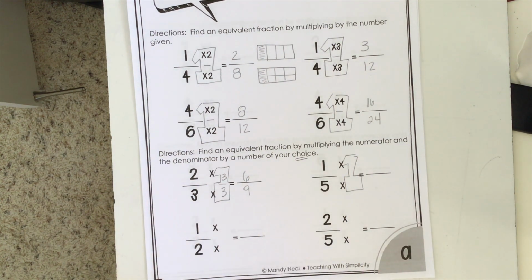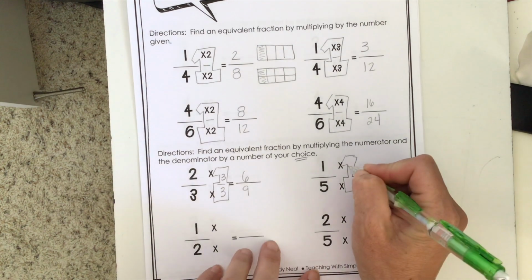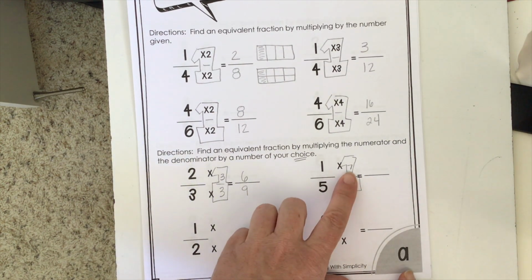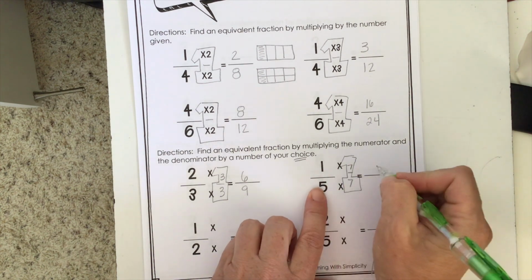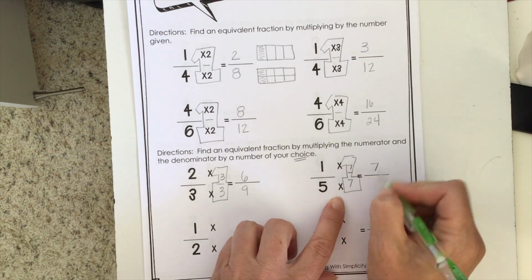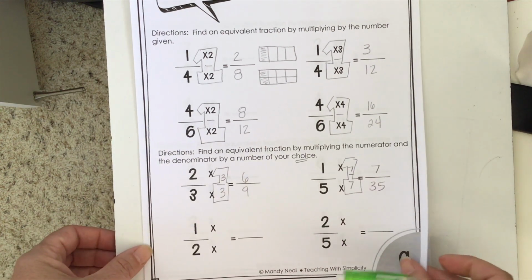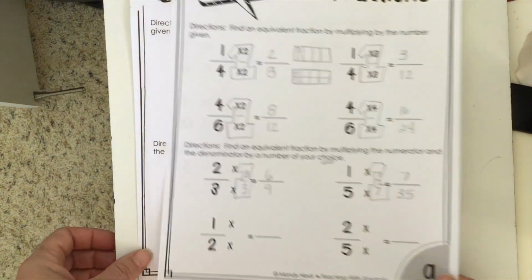Kaylin, give me a number. Yeah, 7. She says 7. We can do 7/7. Just has to be the same on the top and the bottom. 1 times 7 is 7. 5 times 7 is 35. Easy peasy, right? You can choose any number, okay?